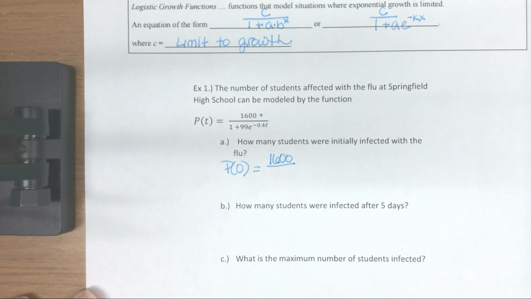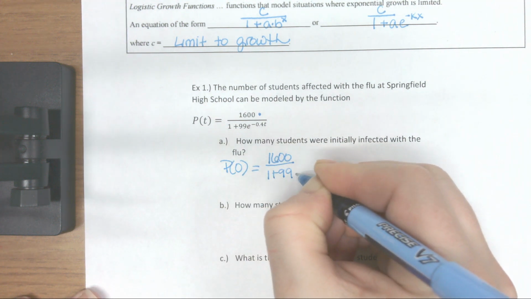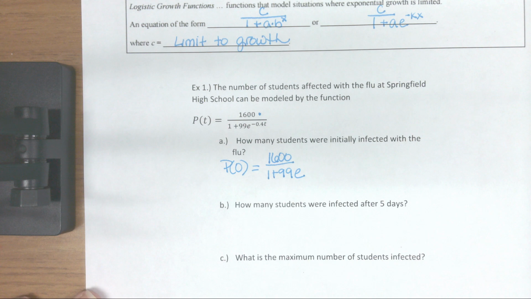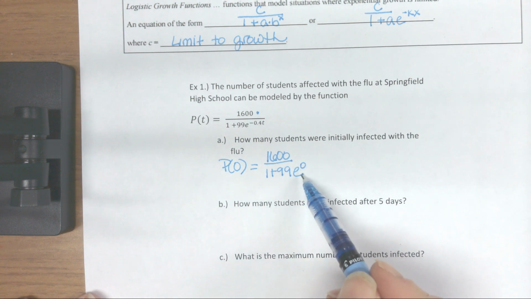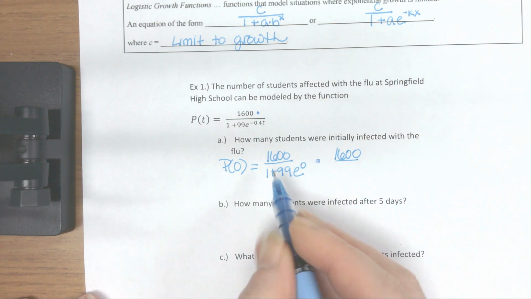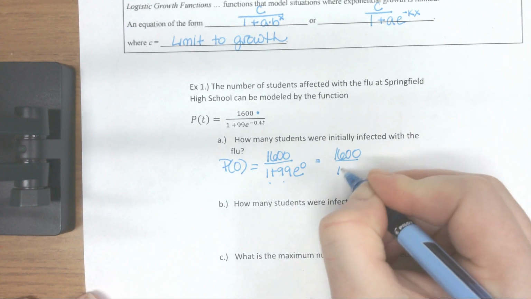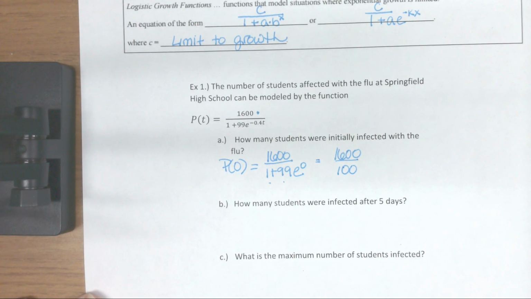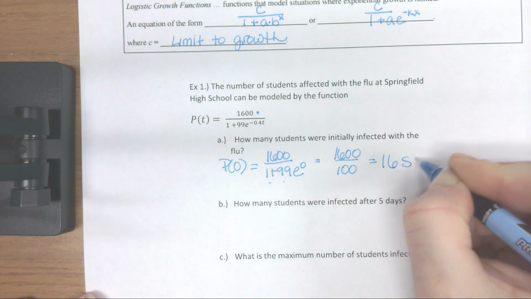So we have 1600 over 1 plus 99 times e to the, what's negative 0.4 times 0? 0. What is e to the 0? 1. So we have 1600 over 1 plus 99. What's 1 plus 99? 100. And 1600 over 100 is 16 students.